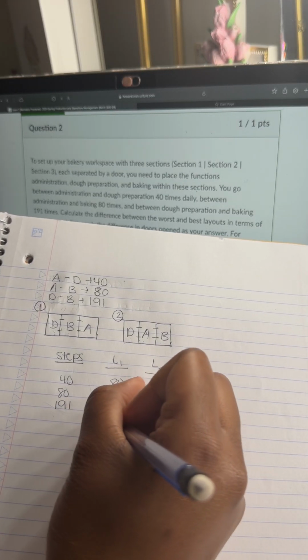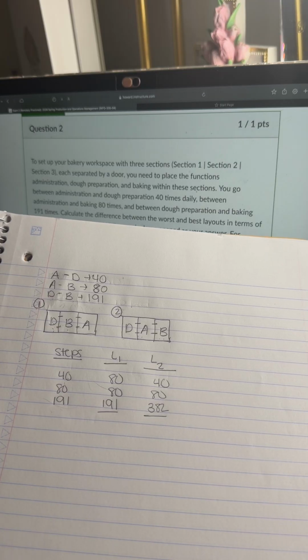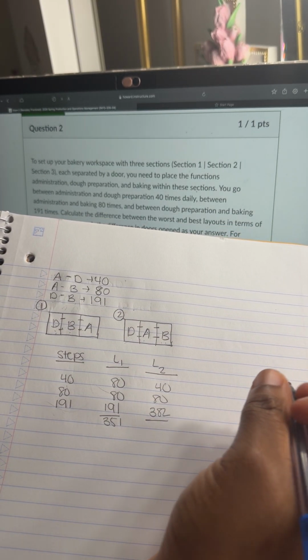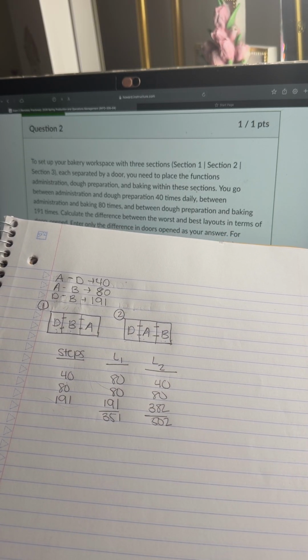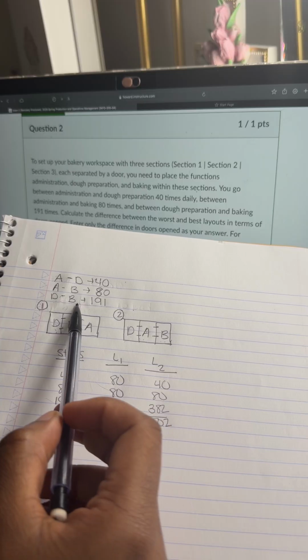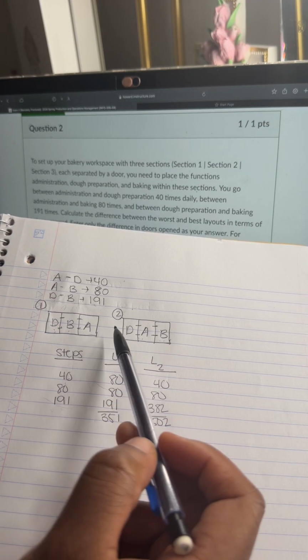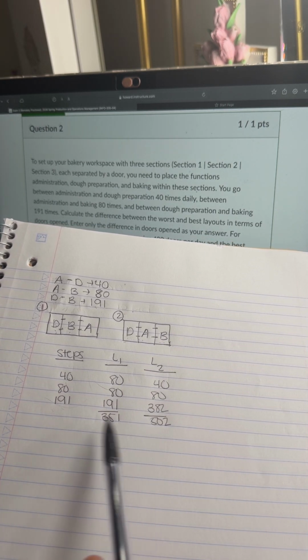Now, what we do is we add all of them together to see which one is the best layout. So for layout 1, it's a total of 351 steps, and for layout 2 it's 502 steps, which makes sense because if you go to dough and baking the most times per day, but you have a layout where those 2 are the farthest from each other, it's obviously going to take you more steps to get there, okay?